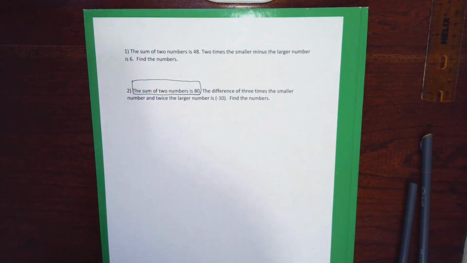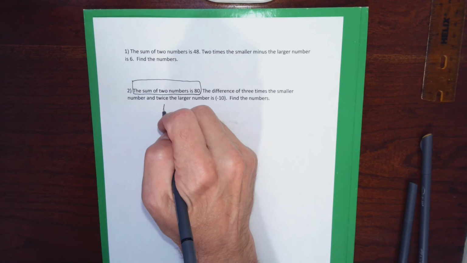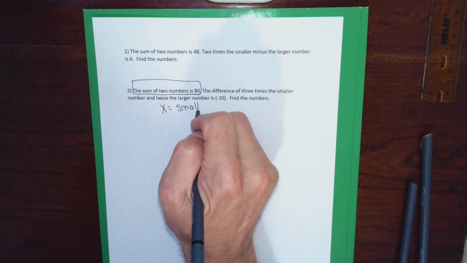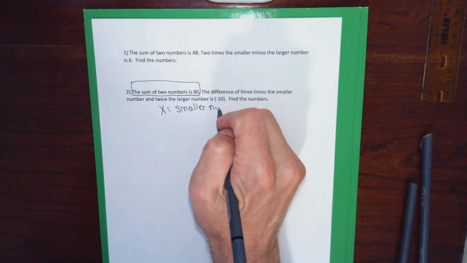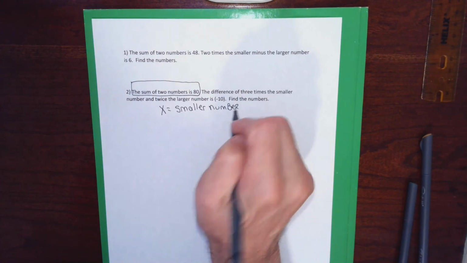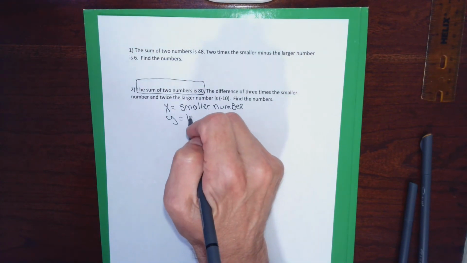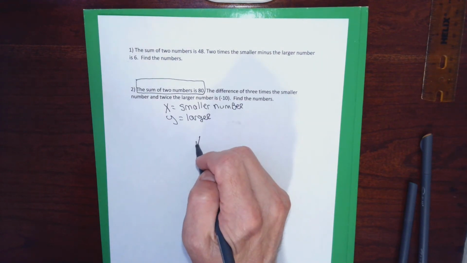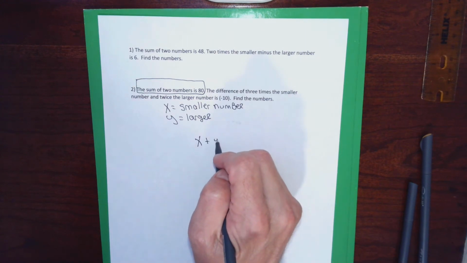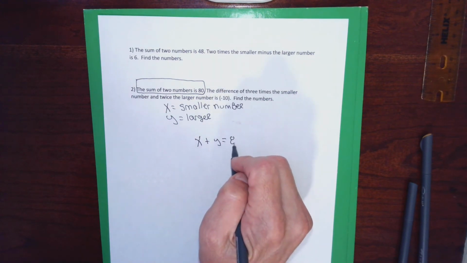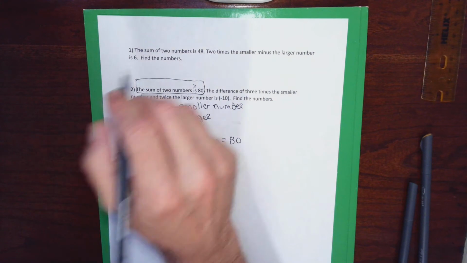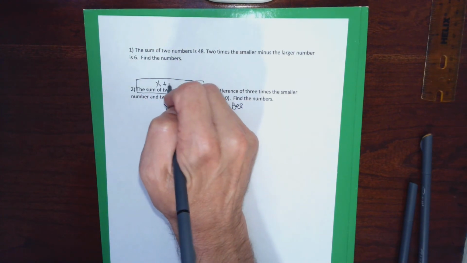I need an equation for the first sentence, sum of two numbers, which means I need to have names for the numbers. I'm going to just let x be the smaller number. And I'm going to let y be the larger number. Adding is so nice. So the first sentence, the sum of the two numbers, means if I just add the two numbers, I get 80 because the is in the first sentence is 80. The first sentence, the sum of two numbers, that's just adding x and y.